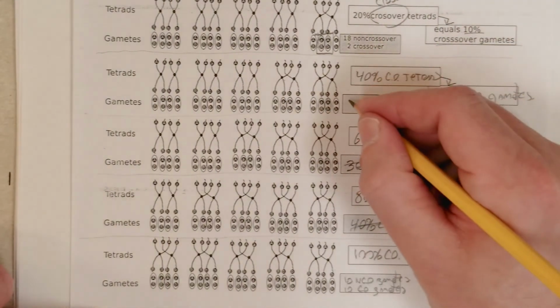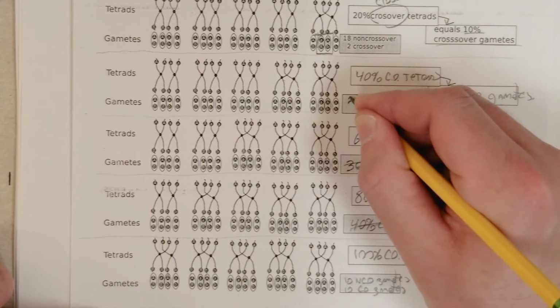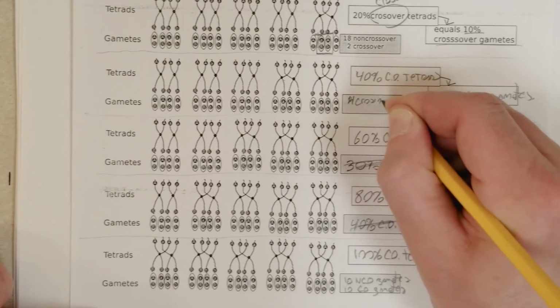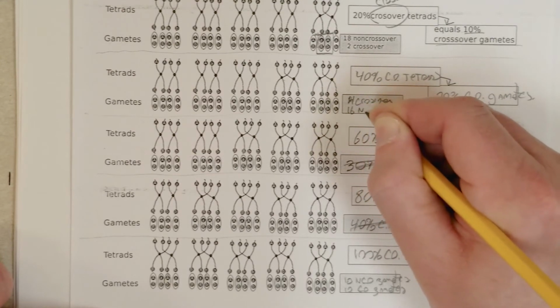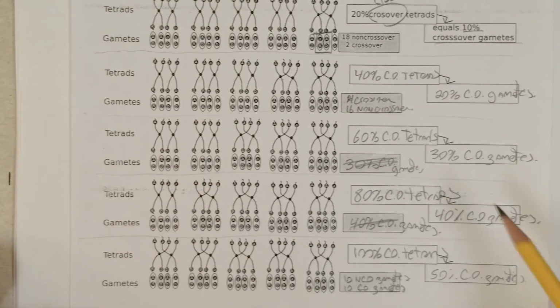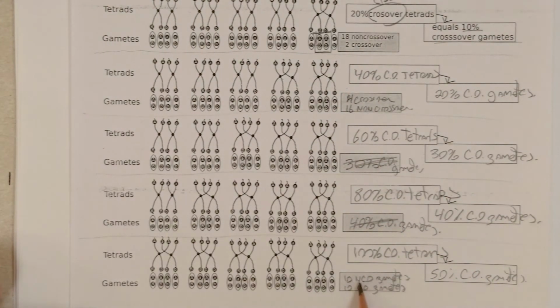Okay, and here, what do we have? 4 crossover, 16 non-crossover, and you can go through and fill out the numbers if you want. But the point is, even if we have 100% of the tetrads undergoing a crossover between gene A and gene B, we only get 50% crossover gametes.